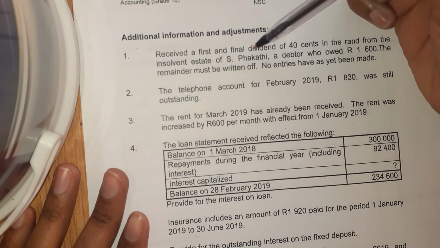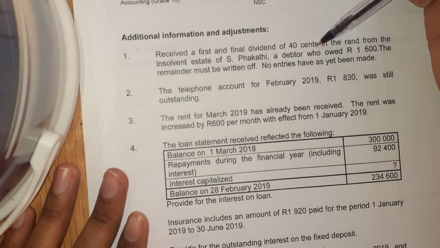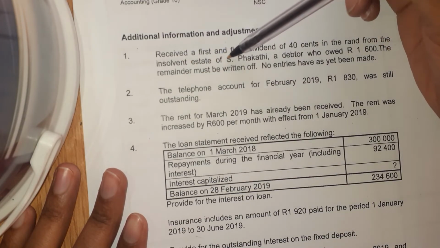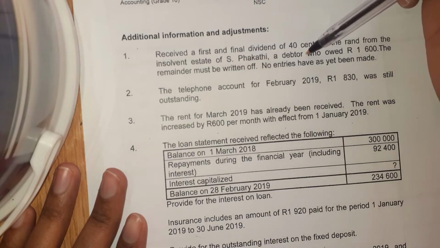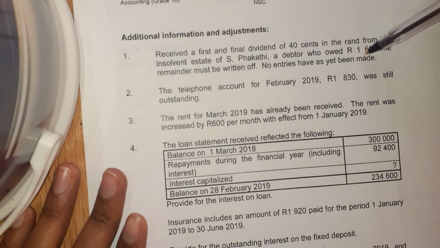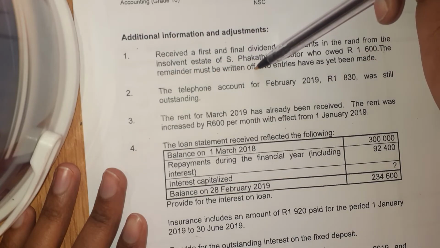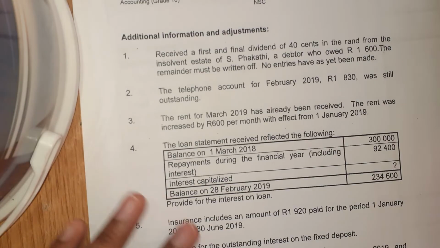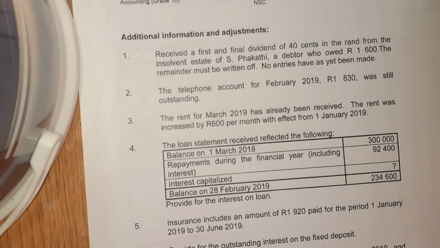Received a first and final dividend of 40 cents in the rand from the insolvent estate of S. Phakathi, a debtor who owed 1,600. The remainder must be written off. No entry has yet been made. Received first and final dividend of 40 cents in the rand from the insolvent estate of S. Phakathi, a debtor who owed 1,600 rand.